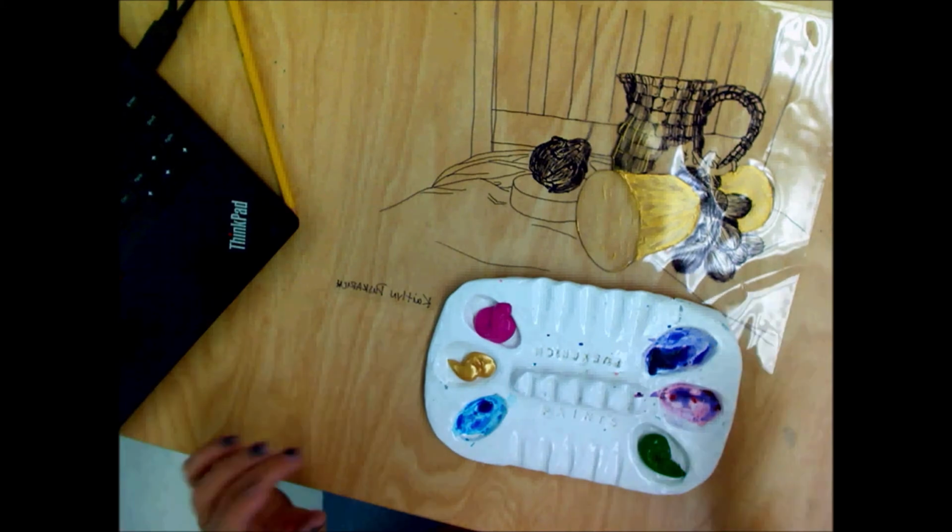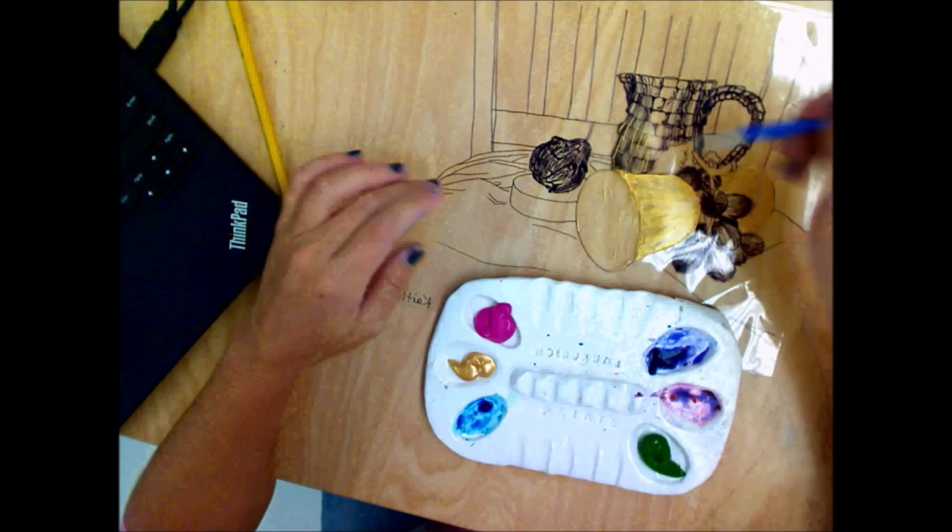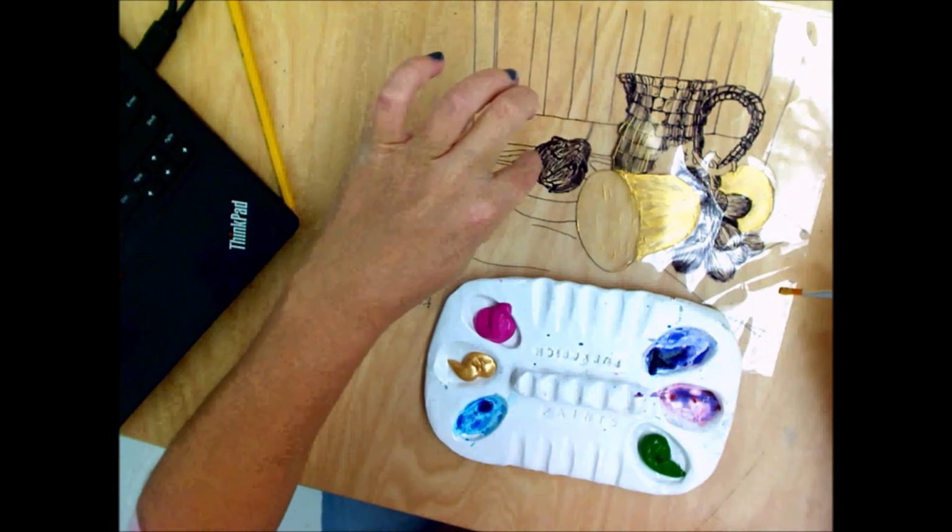Clean my brush off, and I'm going to clean this part off, and then I'm going to come back and paint the rest of it.